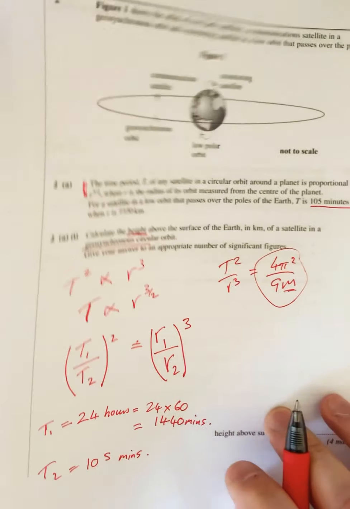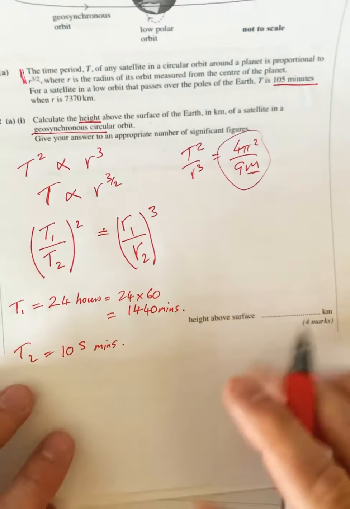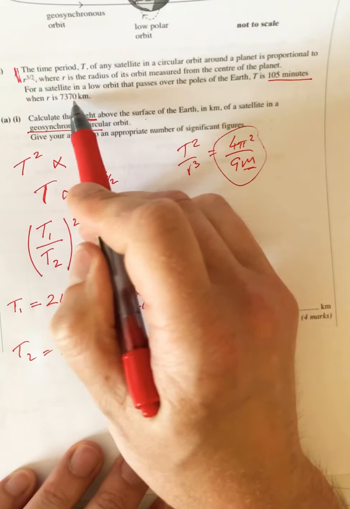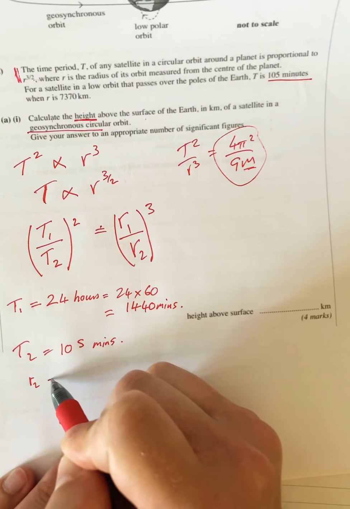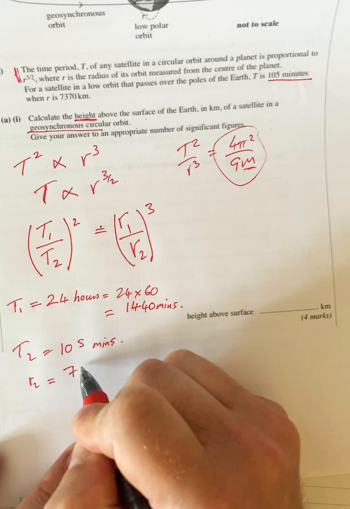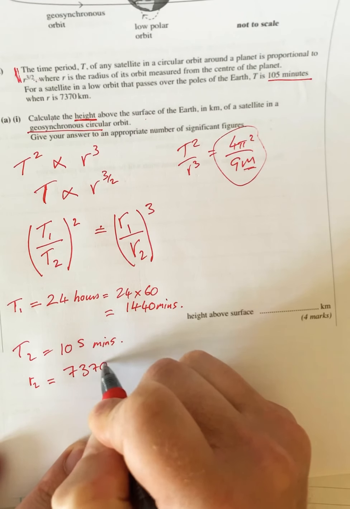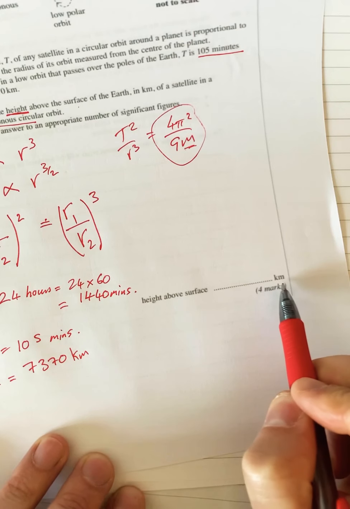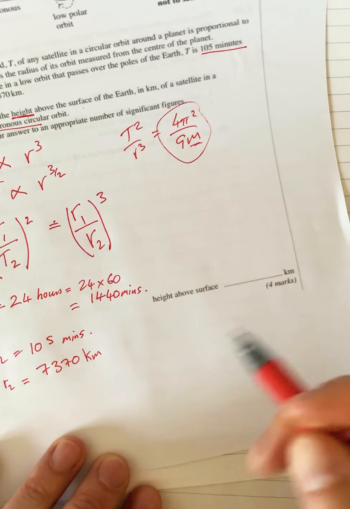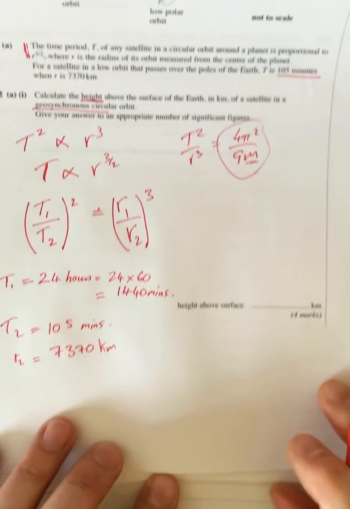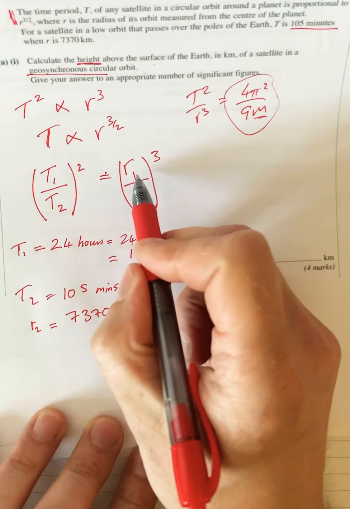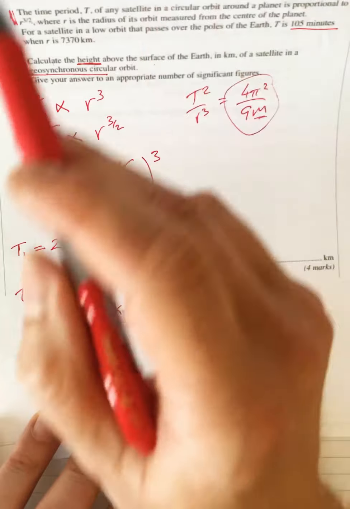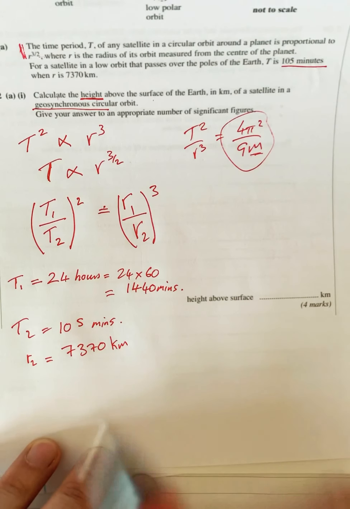And then we know R2, the radius of the orbit for the polar satellite, that's 7,370 kilometers. Notice they want the answer in kilometers, so if we keep our radius in kilometers, we'll get an answer out in kilometers. The only thing we don't know is R1, the radius that the communication satellite is going around the planet.